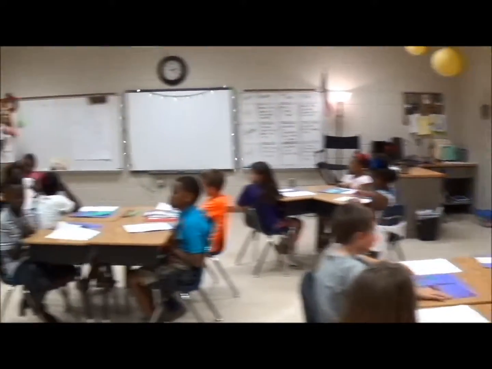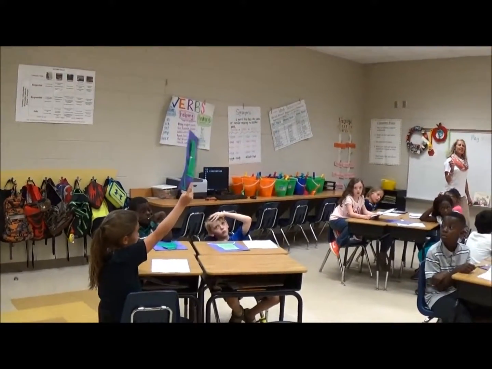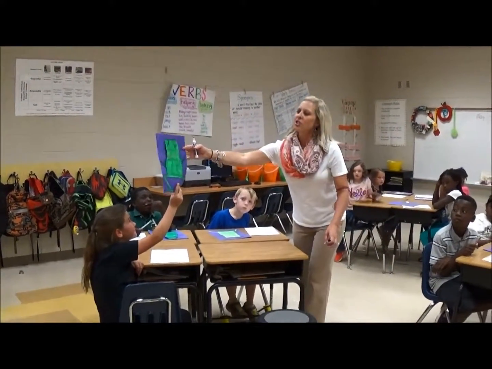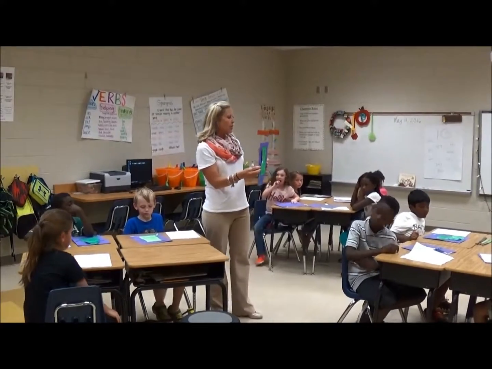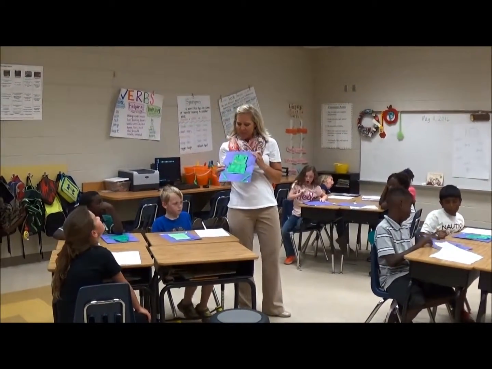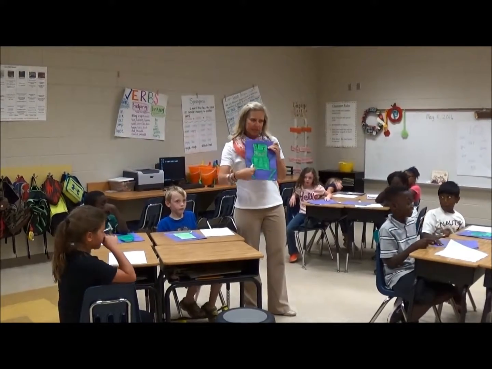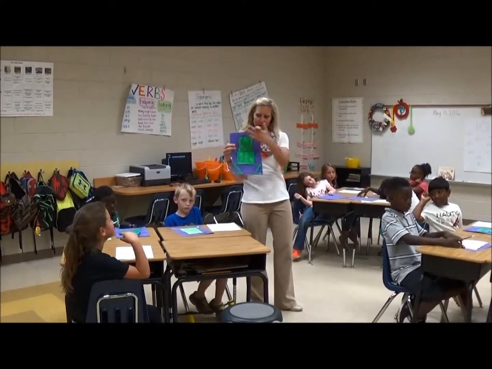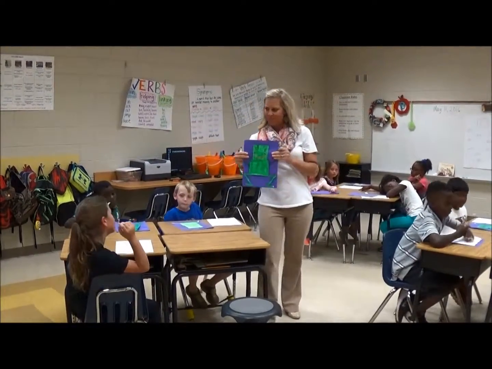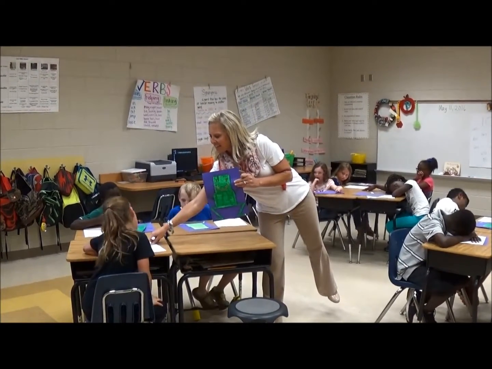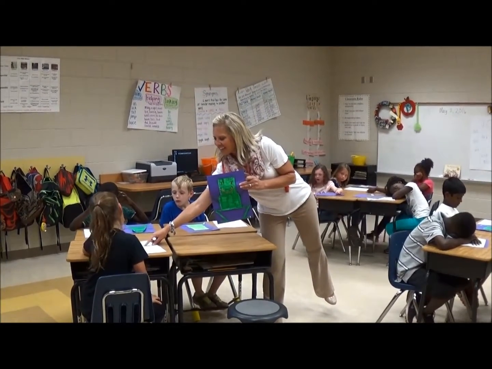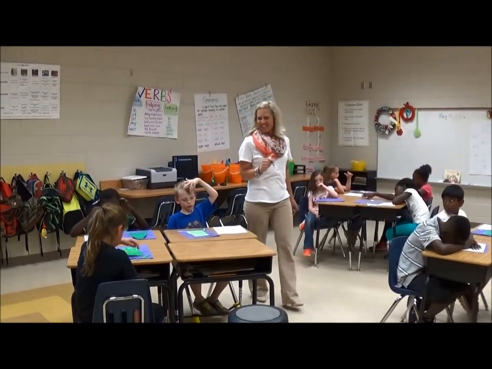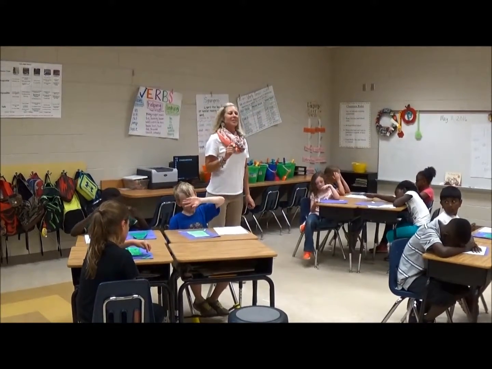Now I need Ella. Hold up yours. And Ella created the frog. She was with the group that was with me, and you all created frogs, and they look wonderful. But she has labeled each piece. She labeled this 100 and this 100. And what is the total value of your frog? 225. Okay? So that is the total value of her frog.